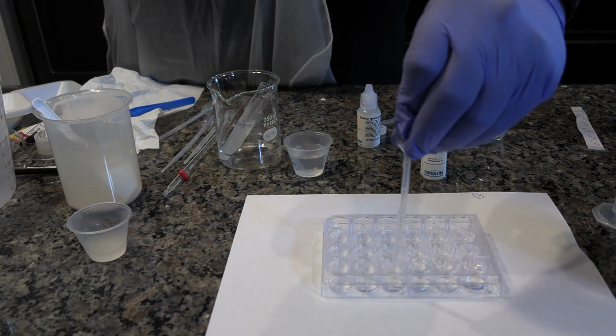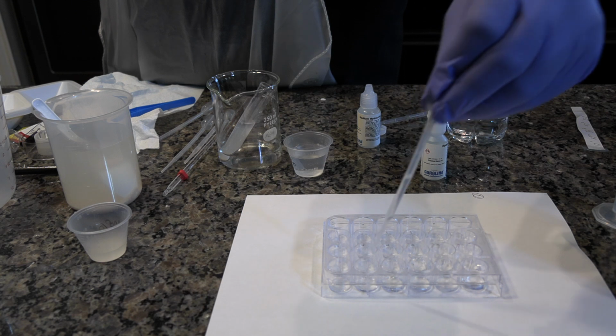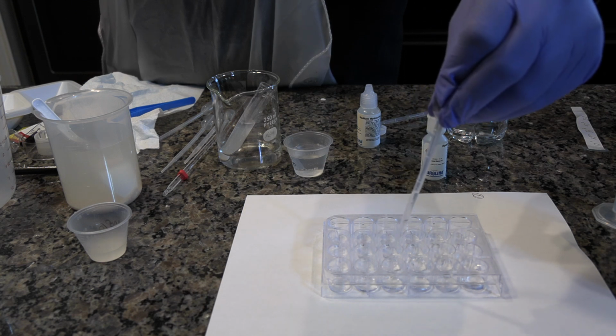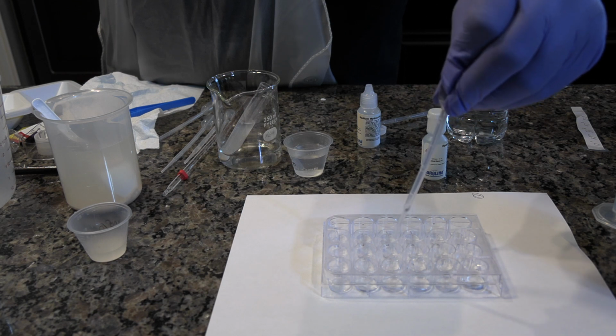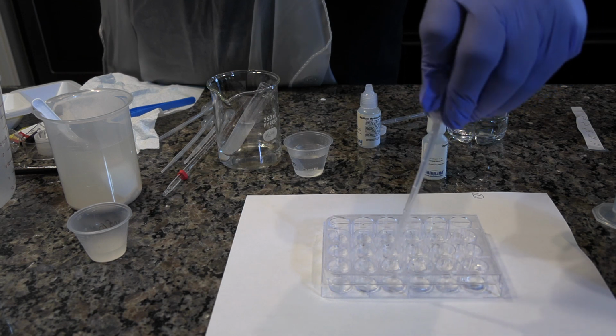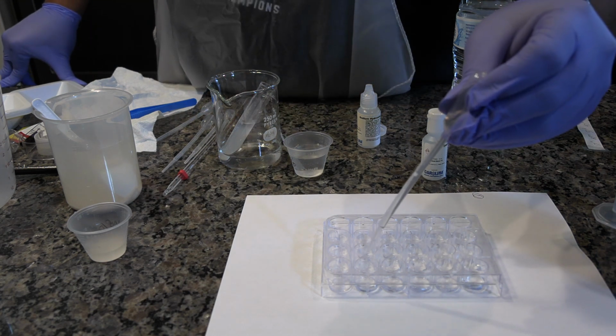Rinse each pipette, and then using the pipette labeled acid, dispense 2 drops of solution from well A4 into well A5 and 10 drops into well B4. Using the water pipette, dispense 18 drops of water into well A5.